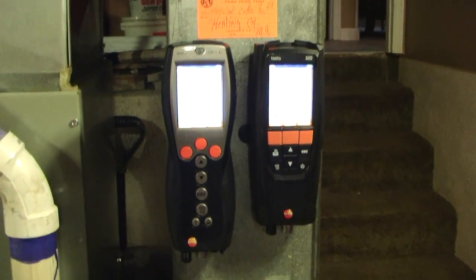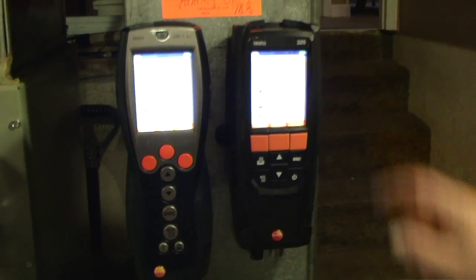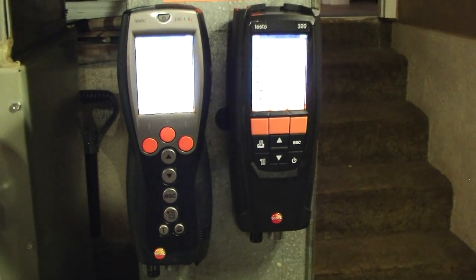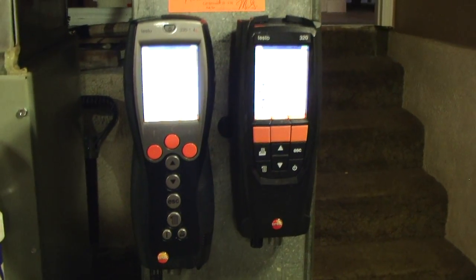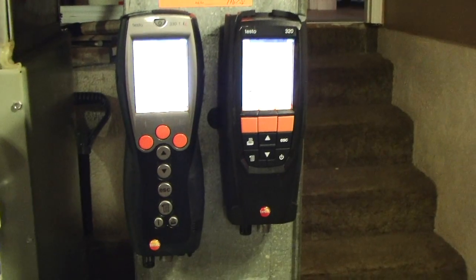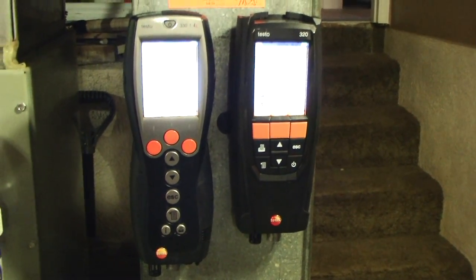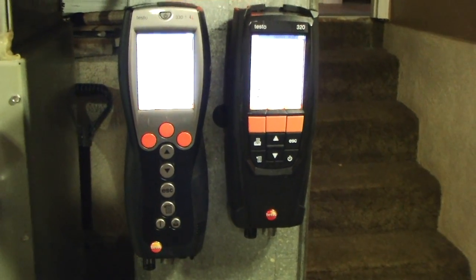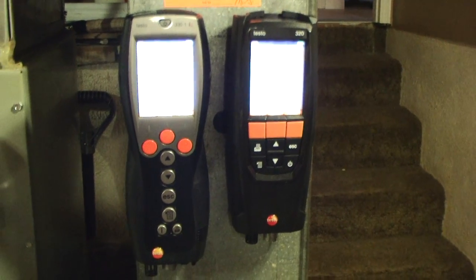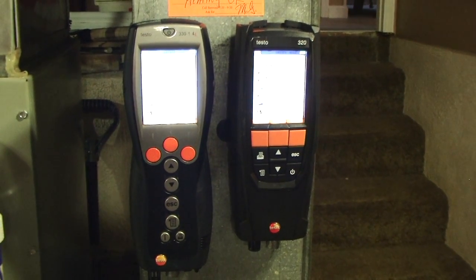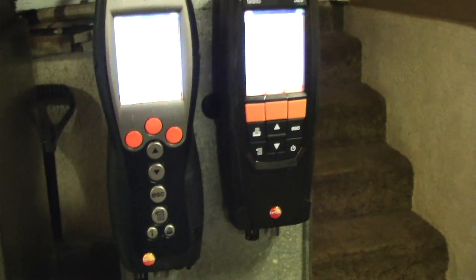Alright guys, what we've got here is the Testo 330 on the left and the Testo 320 on the right. We just want to go through what both of them are capable of doing and show you the menus. My personal opinion is that they're both pretty close to being the same meter as far as taking the tests that we take. The 330 has some advantages over the 320, but for the average HVAC tech just doing residential HVAC, I think the 320 is going to be just fine. So we're going to go through the menus real quick.